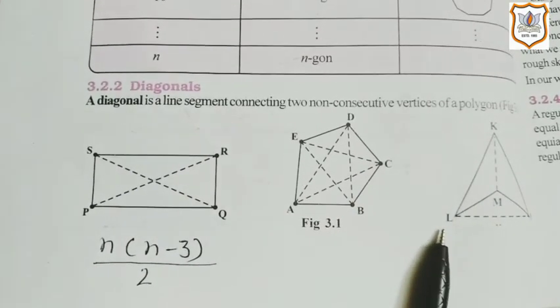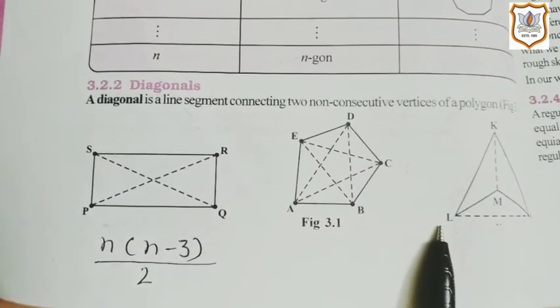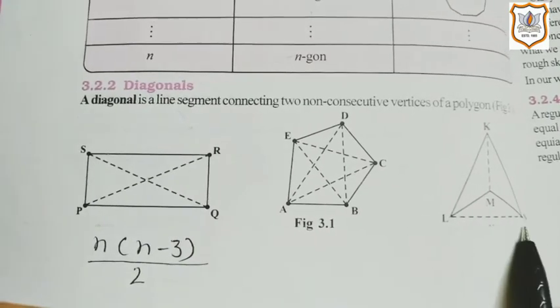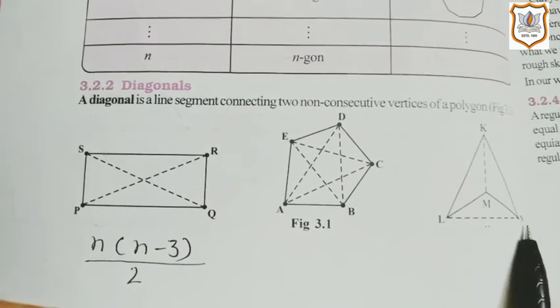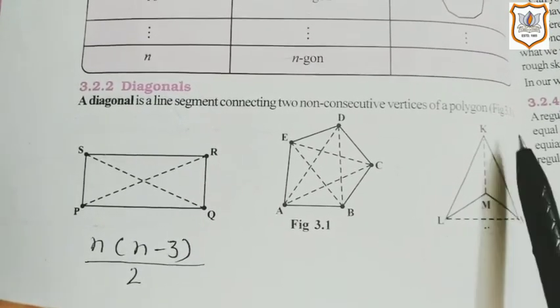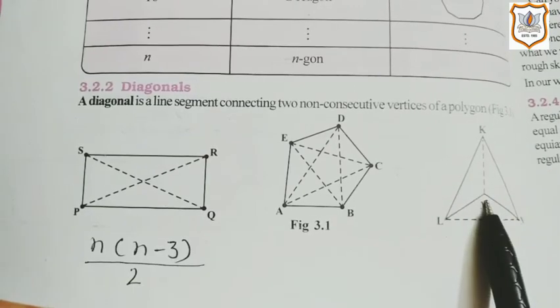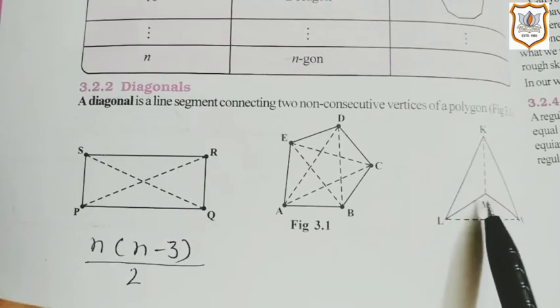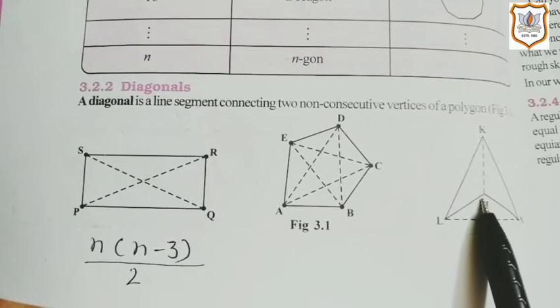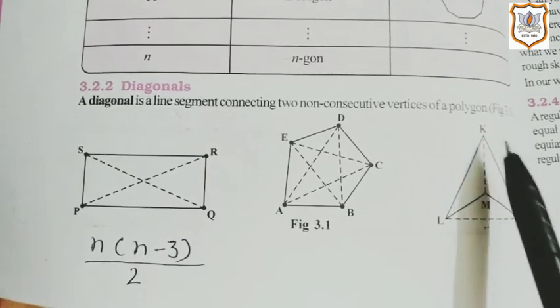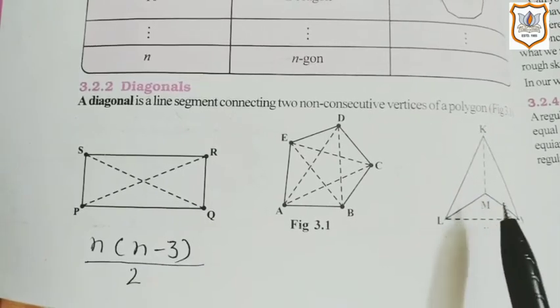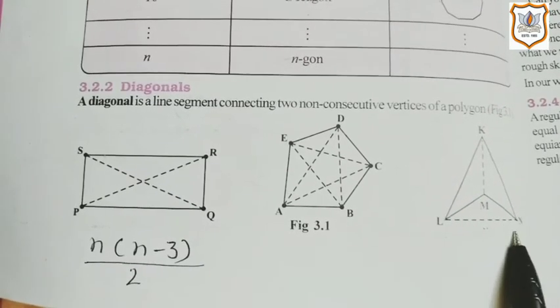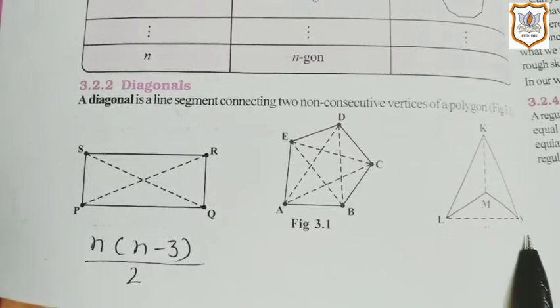In this figure, look, KM and LN are diagonals because K and M are opposite vertices. So this line segment connecting opposite vertices is called KM. KM is a diagonal and LN is also a diagonal.